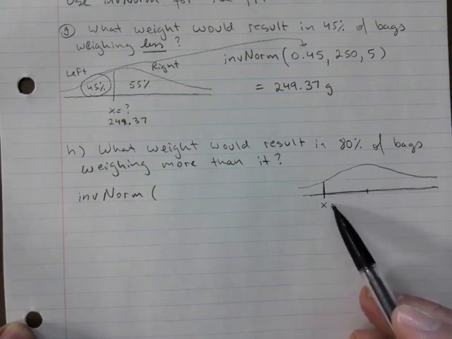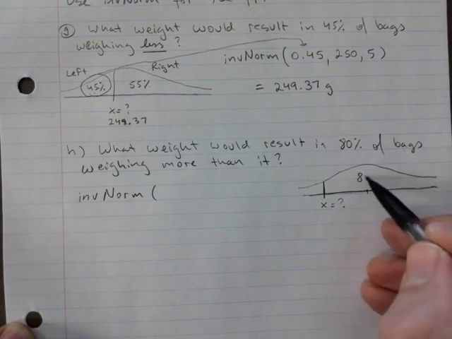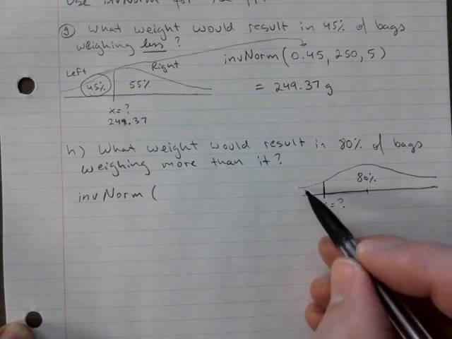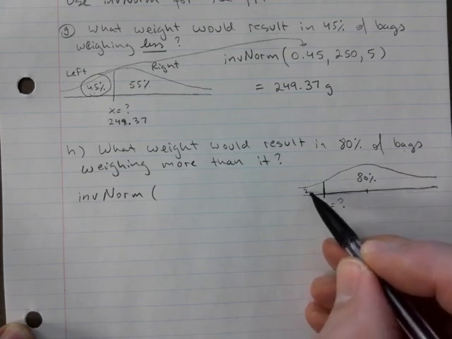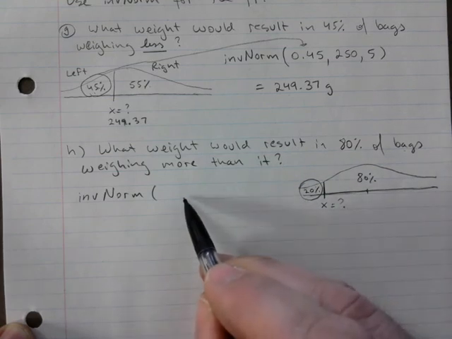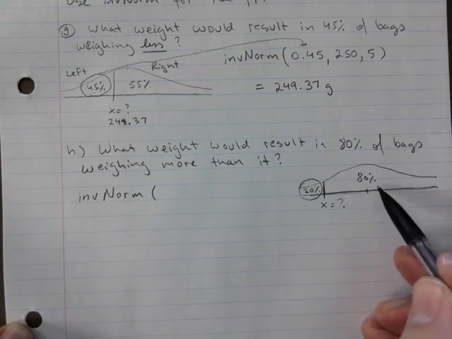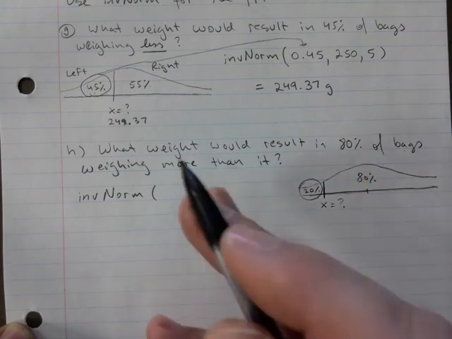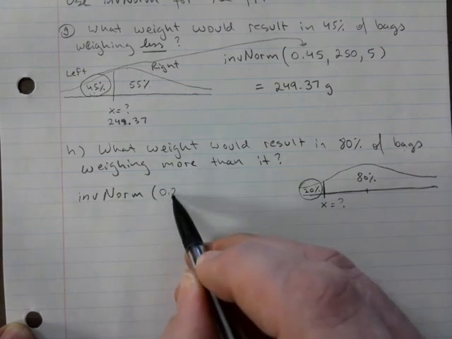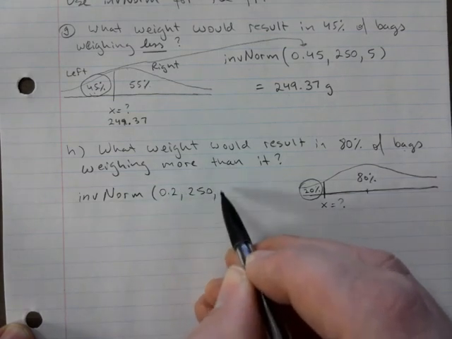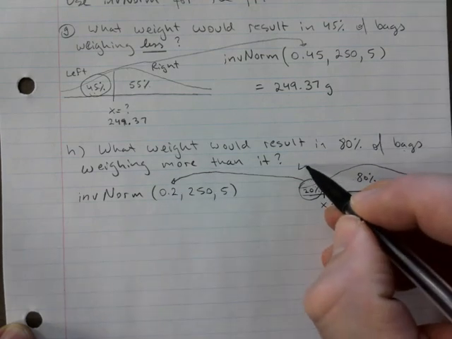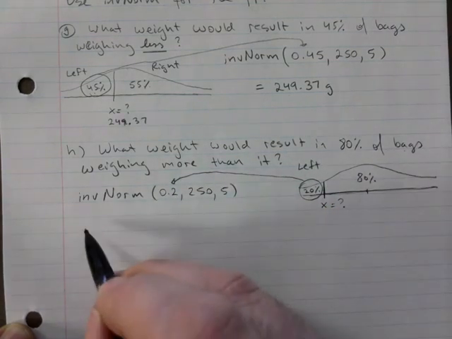This is the value you're after, and 80% would be weighing more than you. So how many would weigh less than you? 20%. And this is the one that inverse norm cares about, not the one to the right. It wants to know the percentage to the left. So you go 0.2, 250, 5, right? This is left. That's what it cares about.